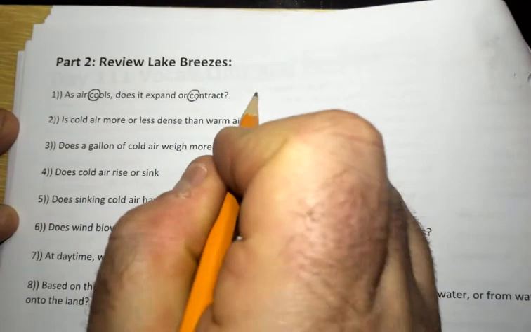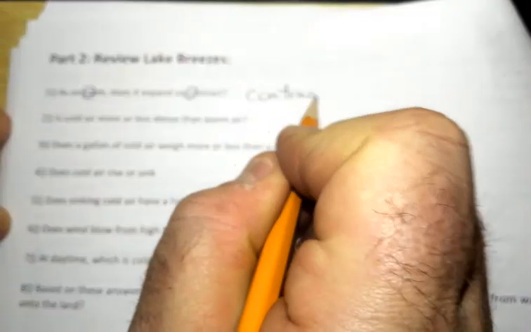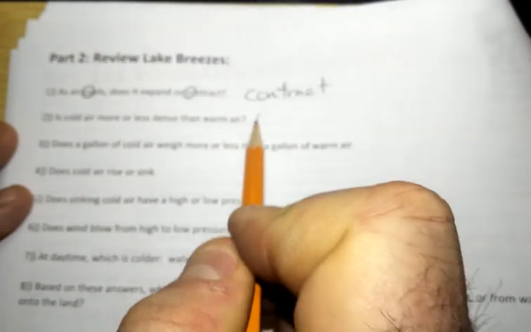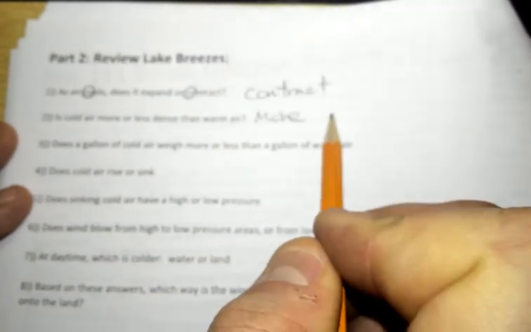So contract is the right answer. You might also think about when you get cold, if you're out in the snowy weather, you put your arms close to your body to help stay warm. So things are getting closer together with your body. Same thing with molecules. When they get cold, they get closer together. They contract, and when they contract, getting closer together, they are more dense. They are more squeezed together, more dense.